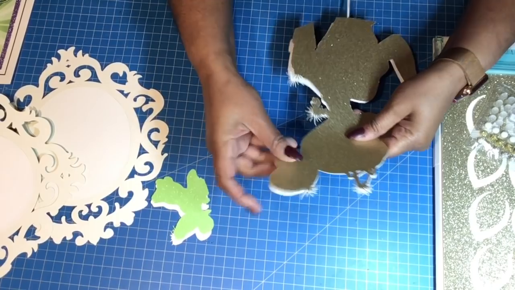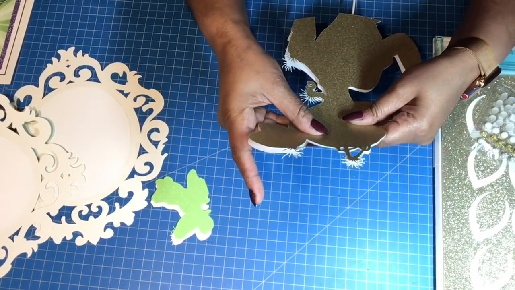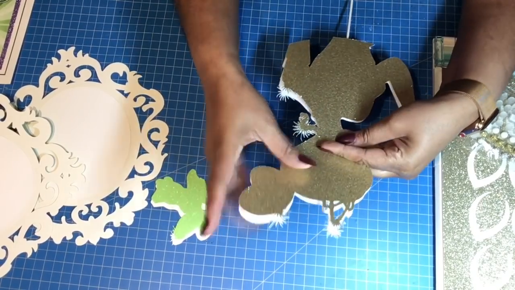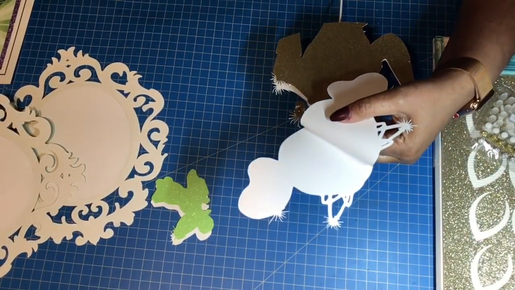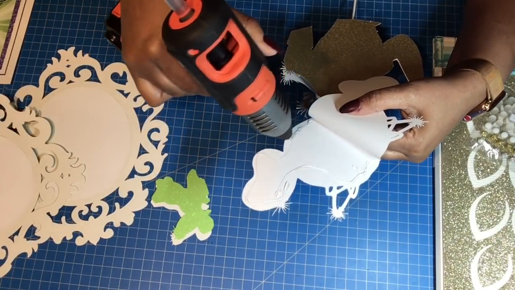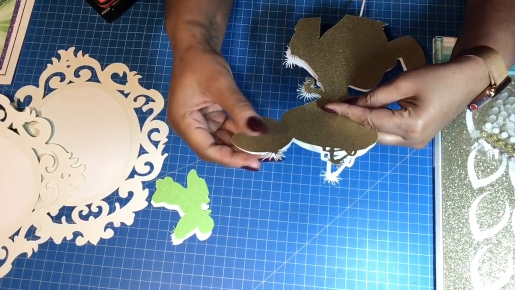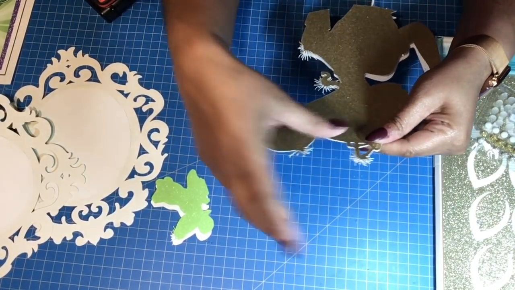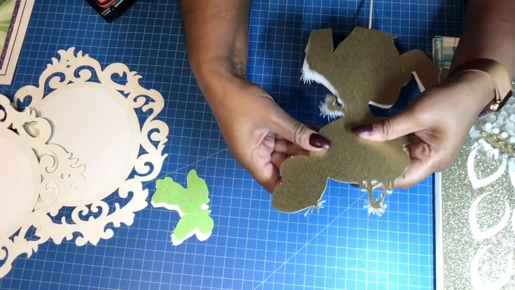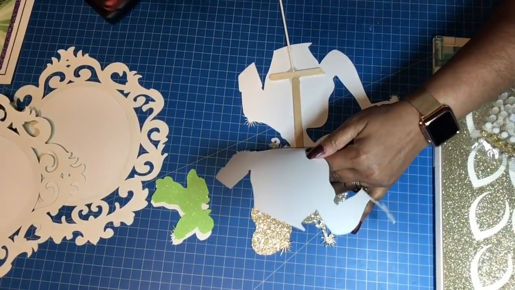I like to align it first at the top and bottom. When you see that it's aligned, I suggest grabbing it here, folding, and then starting to apply the glue all around. The hot glue that I use is the Gorilla Glue. It dries pretty good and pretty fast. It gives you maybe 10 to 15 seconds to press down.